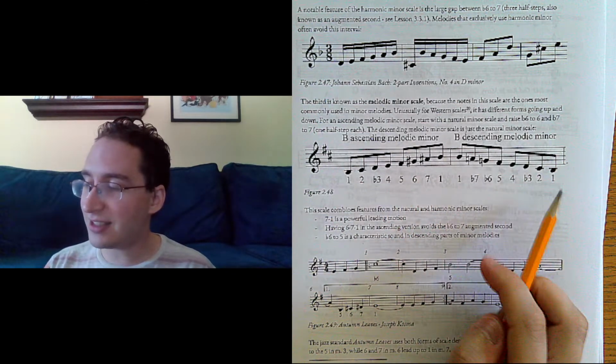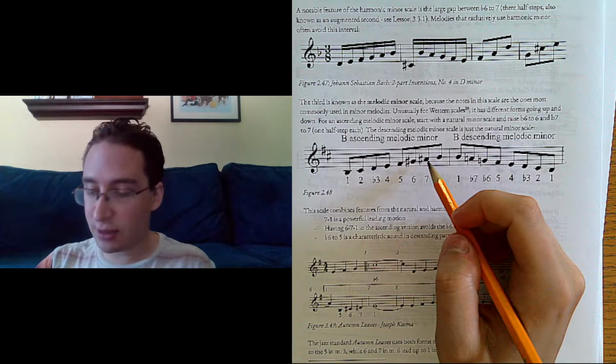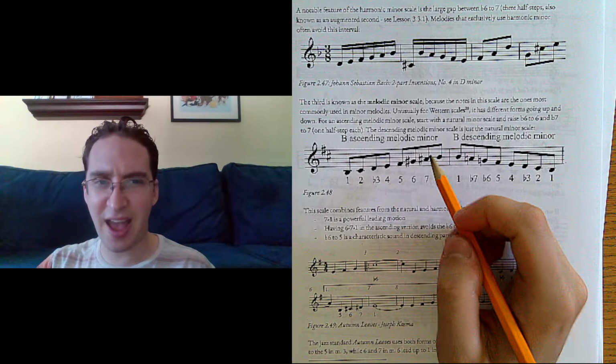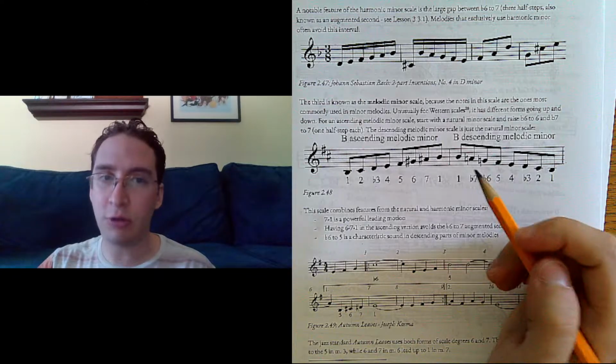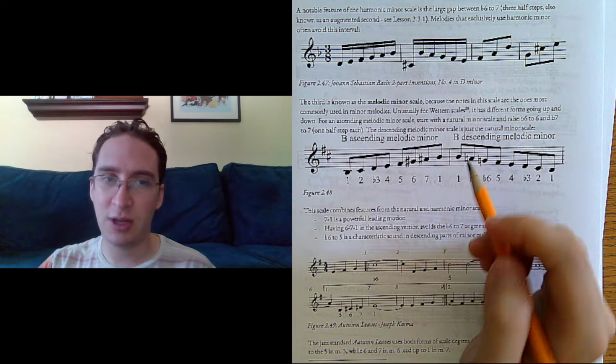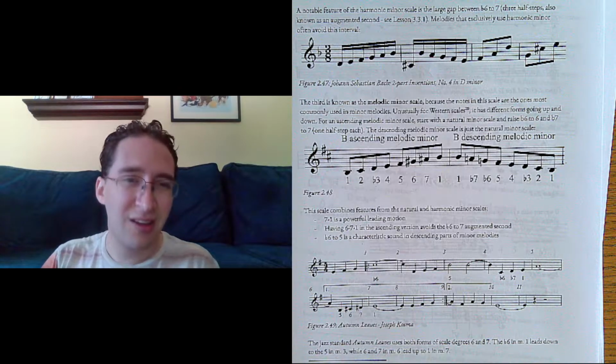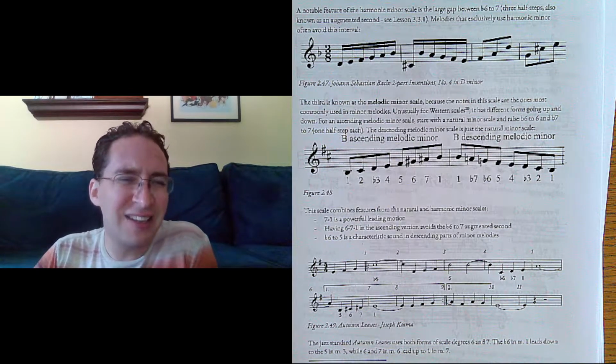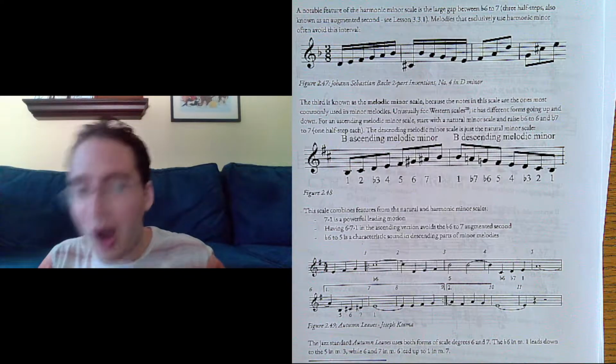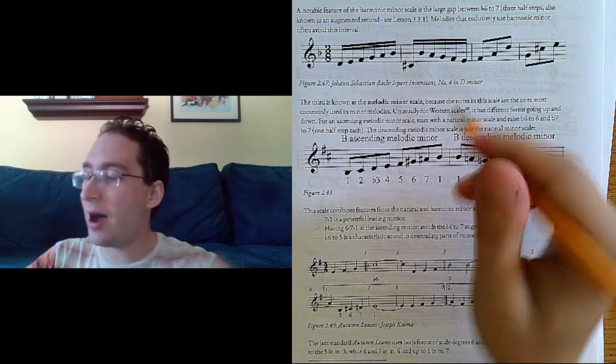So the reason that we like this is that going from 7 to 1 is a strong motion. That half step resolution, like if you just went, oh, that feels so unsatisfying. It wants to go back to 1.